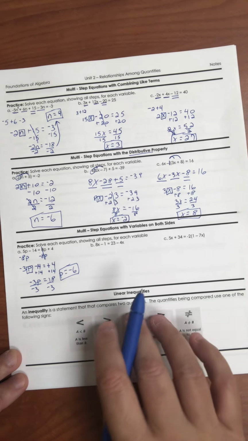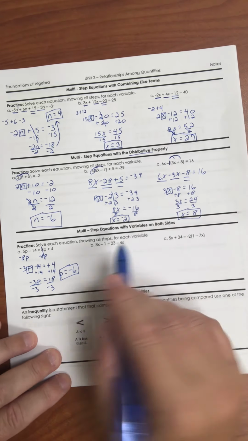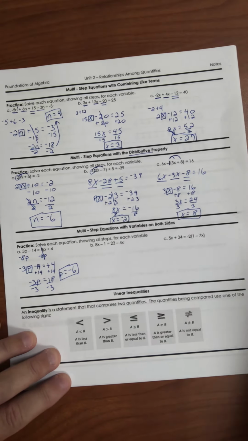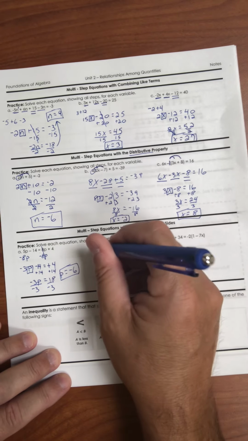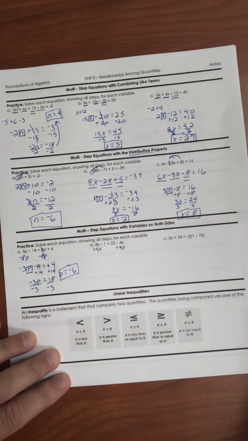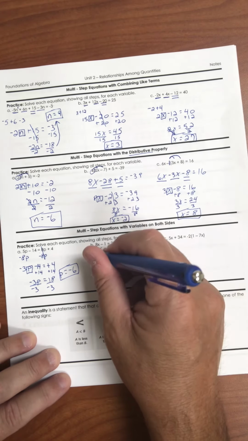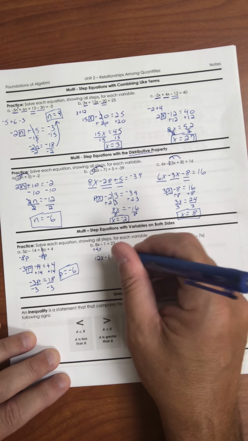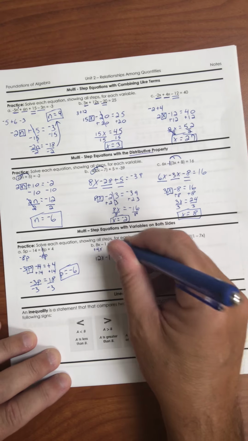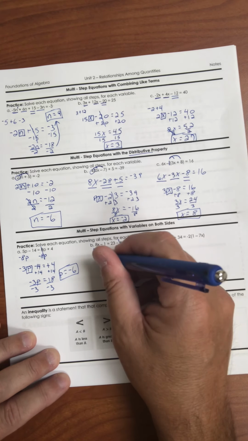All right, so now let's do the next one. Set up kind of the same way. Variable over here, variable over here. I'm going to move that negative 4x to the other side. When I do, it's going to switch signs. That's going to give me 12x. 8 plus 4 is 12. Minus 1 equals 23 is the only thing left over there.